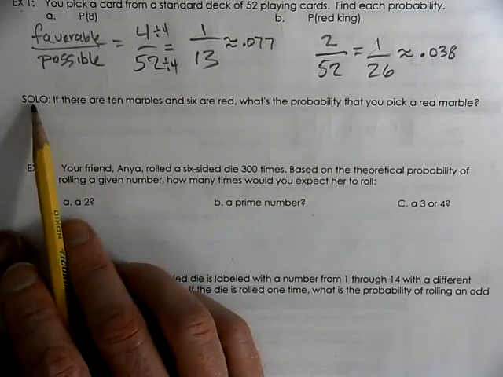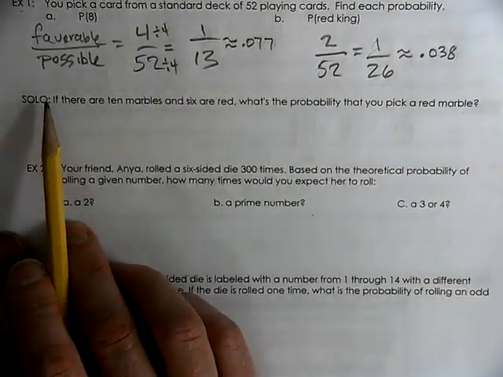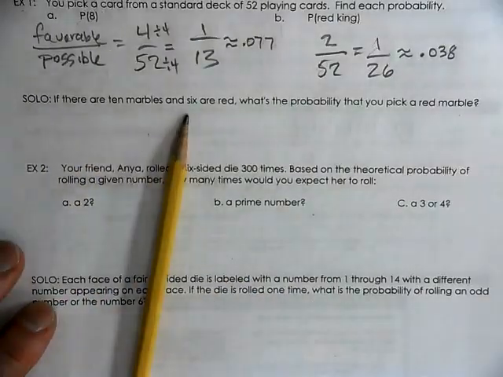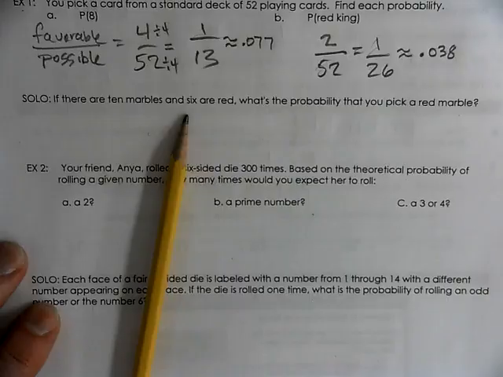All right, some of these say solo, so you could be working on your own. The first thing I'd encourage you to do is just try to understand the question. The main thing is people are just looking for numbers and answers. Try to understand the question. You're looking for probability. You're looking for favorable over possible.